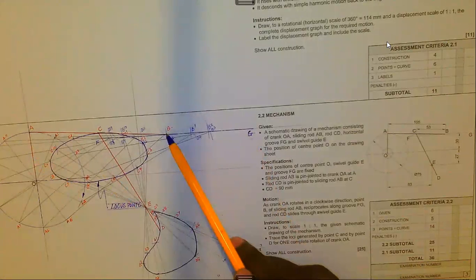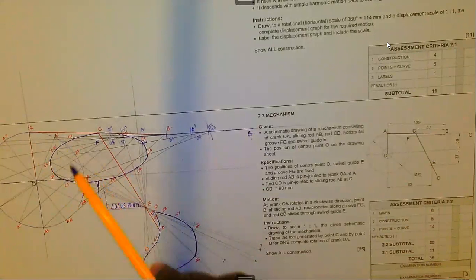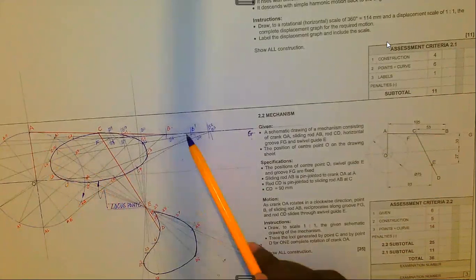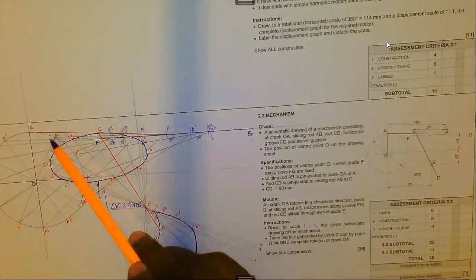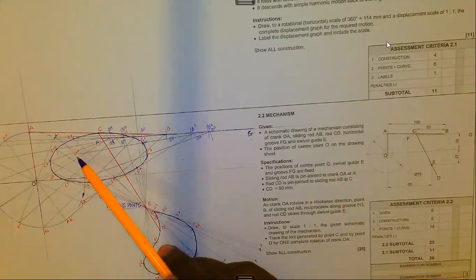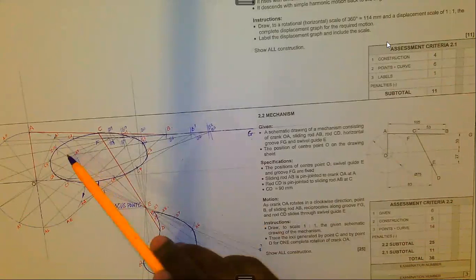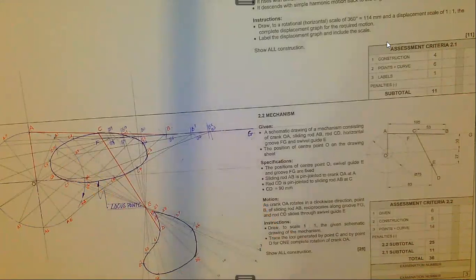So whether you are now here at point A1 or A2 or A3, the distance from A to B does not change. So you end up standing here and striking arcs at point 1, 2, 3, 4, 5, and so forth, up until you get the other end of point B.